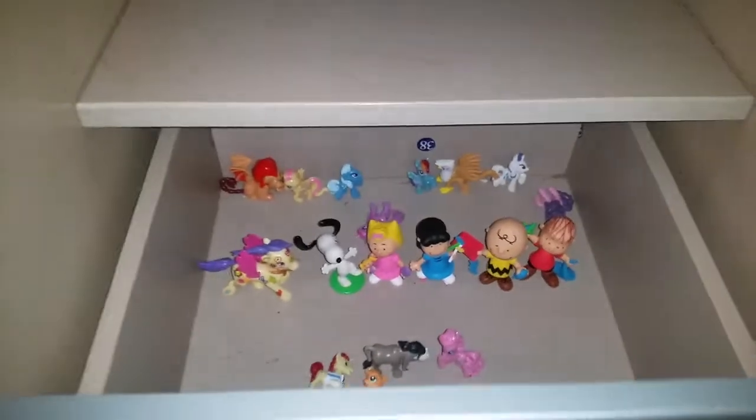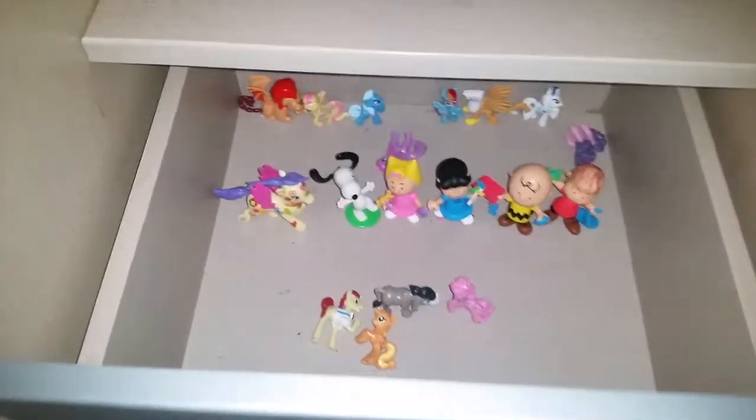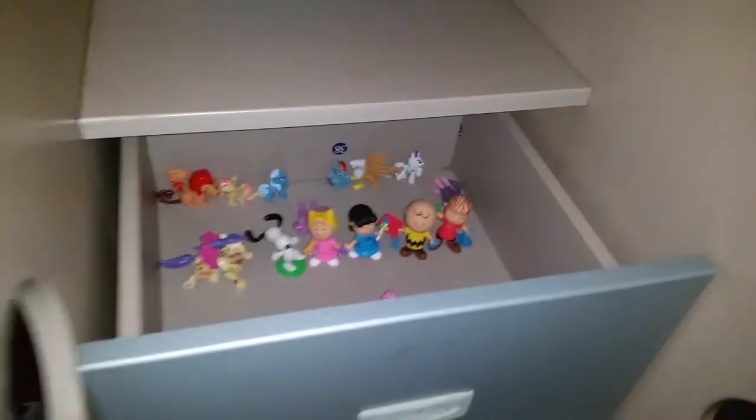Jessie's downstairs in Victoria's room. When cleaning a room, look what we find inside a drawer. A beautifully set up station. She's always got them set up.